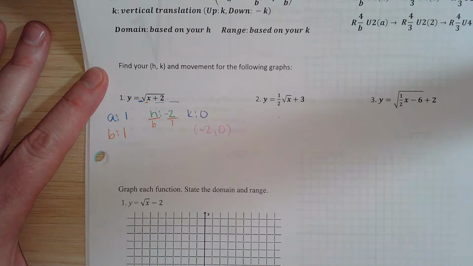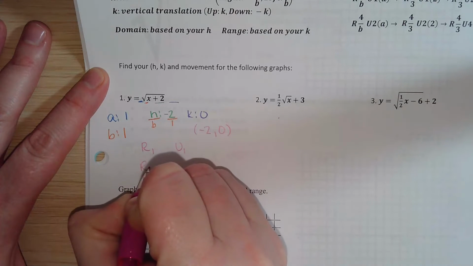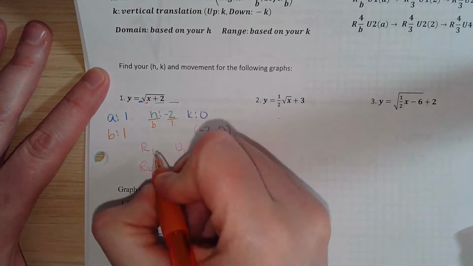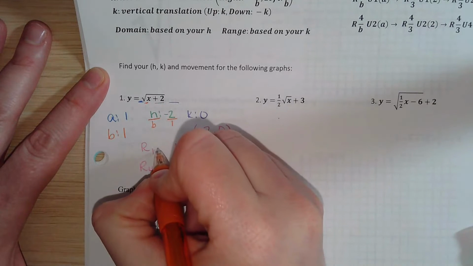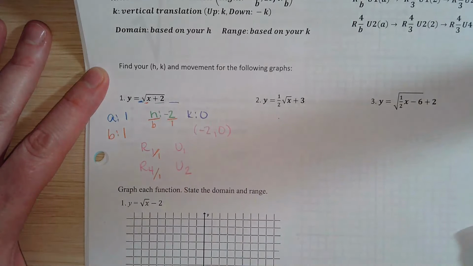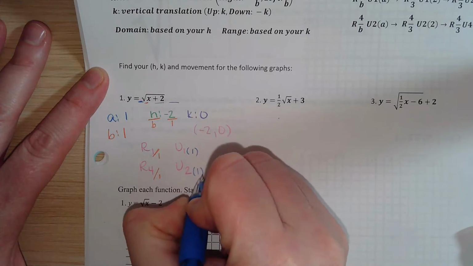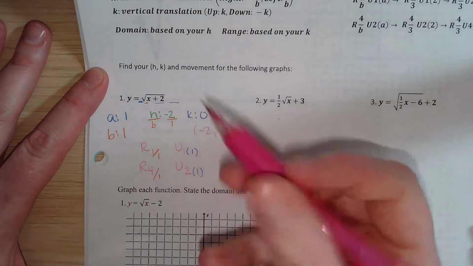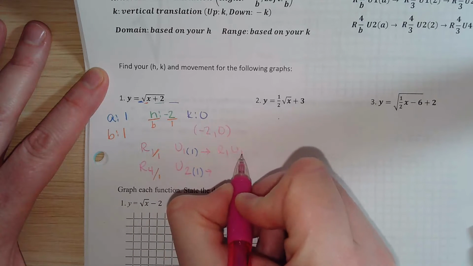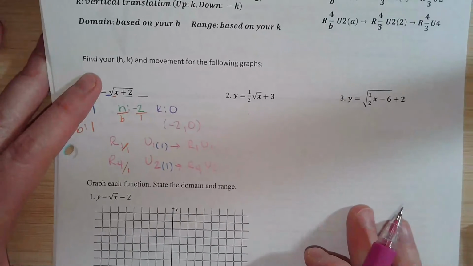Okay? Rules, you have right 1, up 1, right 4, up 2. It is opposite what we used to do. Our right movements, or our horizontal stretch, is going to be divided by 1, and we'll simplify. And then our up movements is going to be times by A, which in this case is also 1. So when I graph these rules, it's going to be right 1, up 1, right 4, up 2.